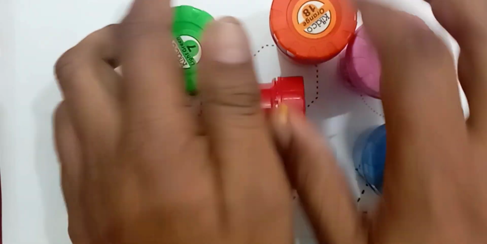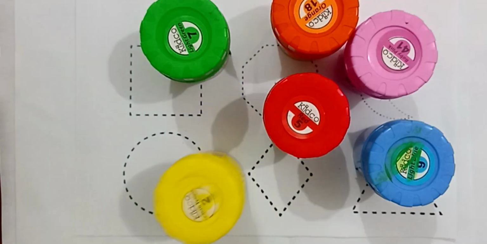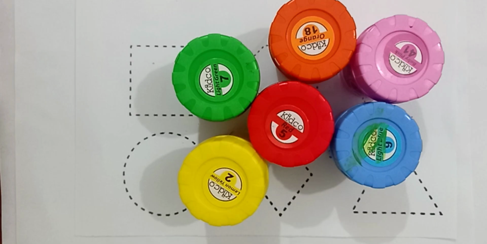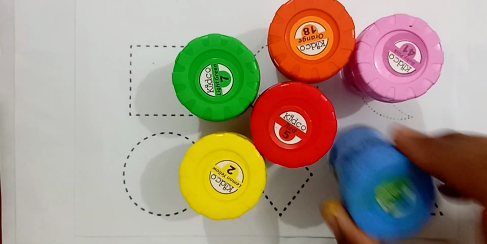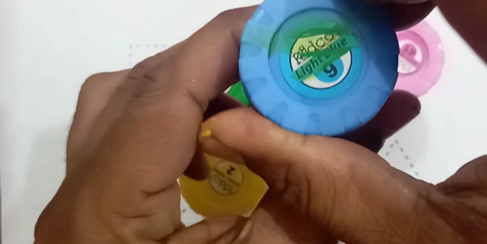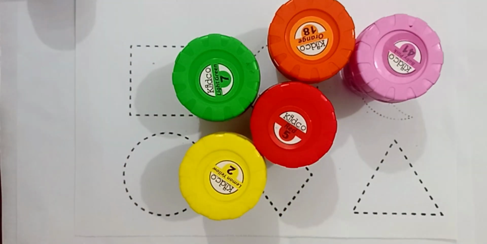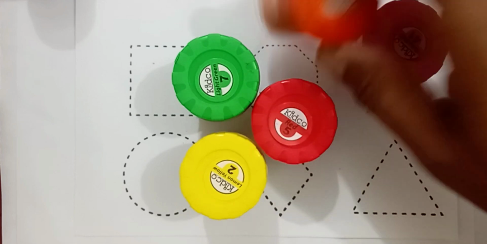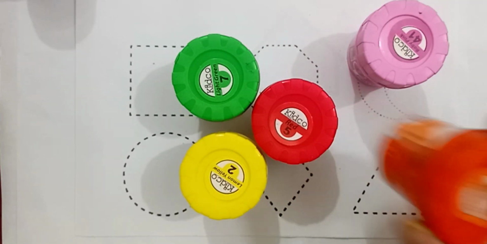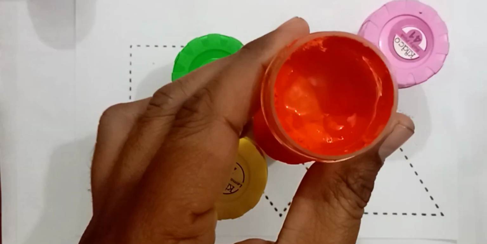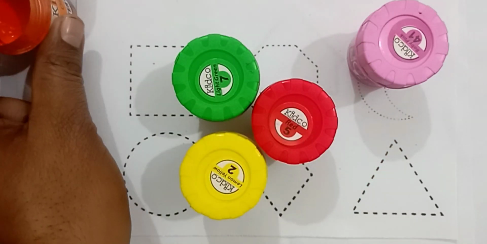Today you learn color names and shape names. First, color names. Sky blue color. Which color is this? Sky blue. Orange color. Which color is this? Orange.